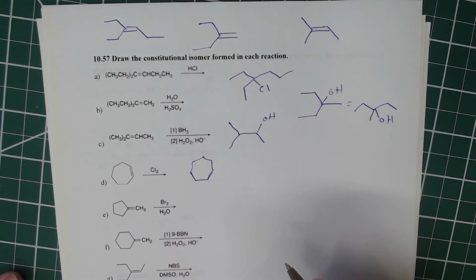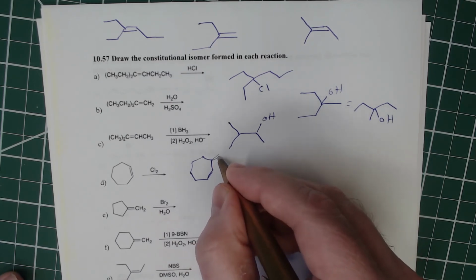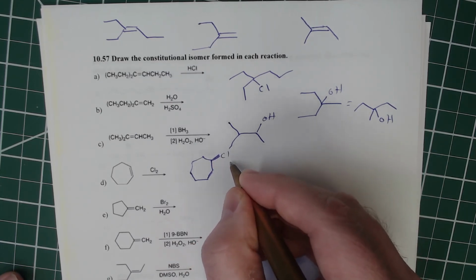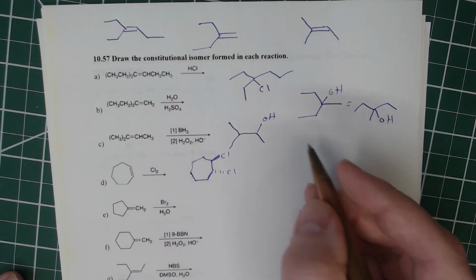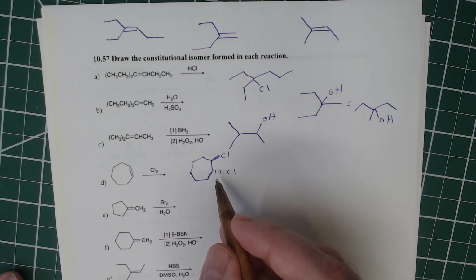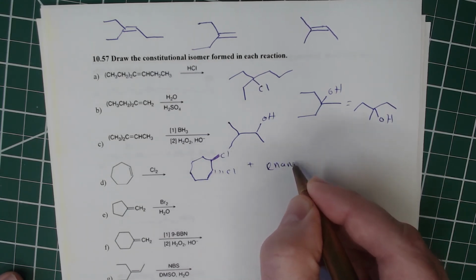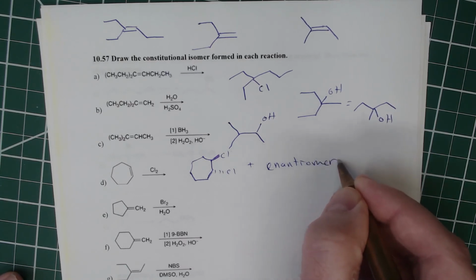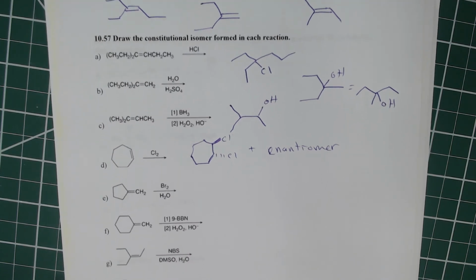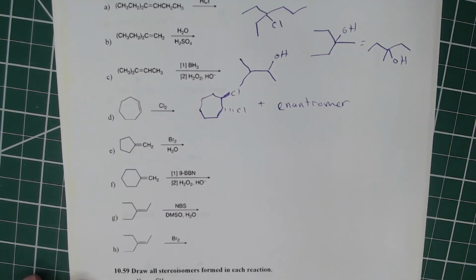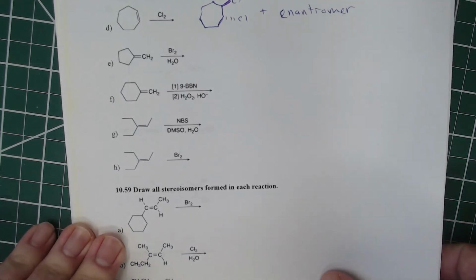All right, I'm not going to win any prizes for most beautiful structure, but we are going to have chlorine, so 1,2-dichloro, and I am going to indicate that it is the trans. And it says constitutional isomer, so we could just put that, but I'll go ahead and put plus enantiomer. So it'd be 1,2-dichloro. You wouldn't necessarily have to give the stereochemistry on that. On the next one, by the way, we're talking about stereochemistry, so that'll be fun.